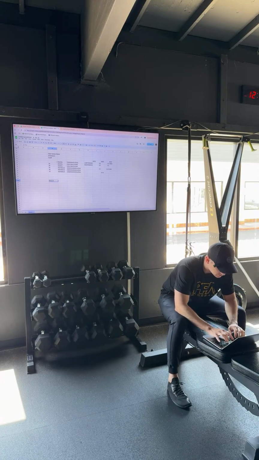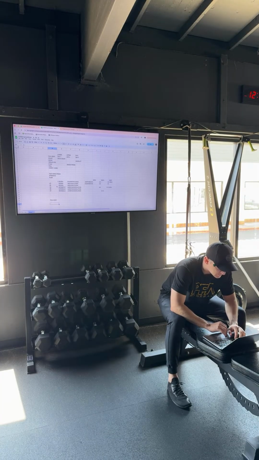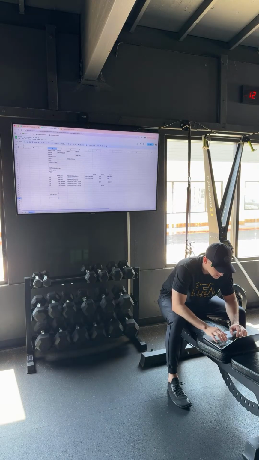my typical approach is like we just touched on there. Power, and then we'll go power, 1, 2, 3.